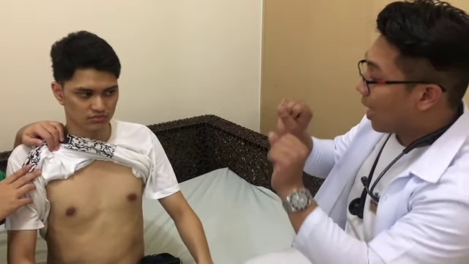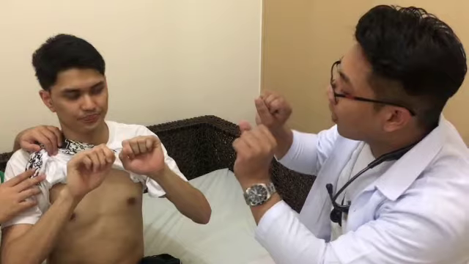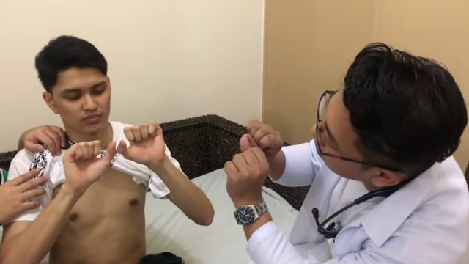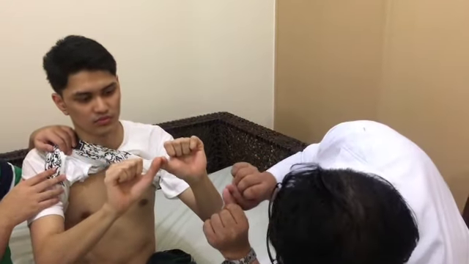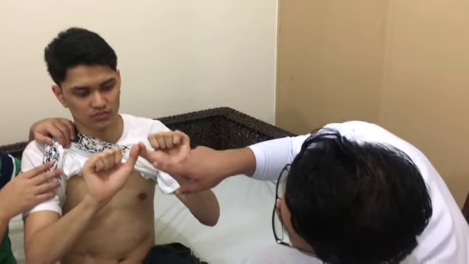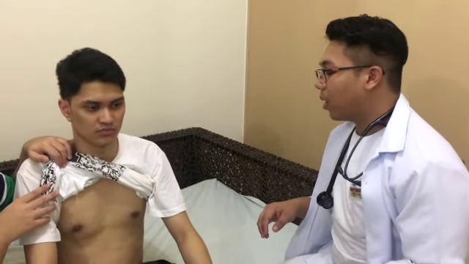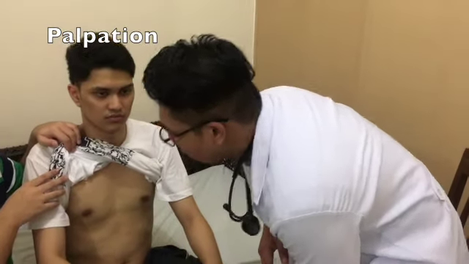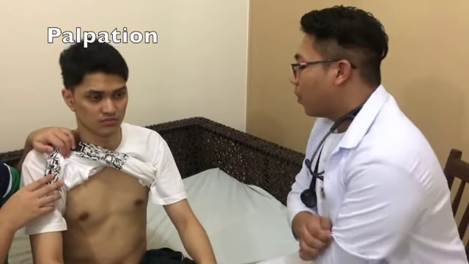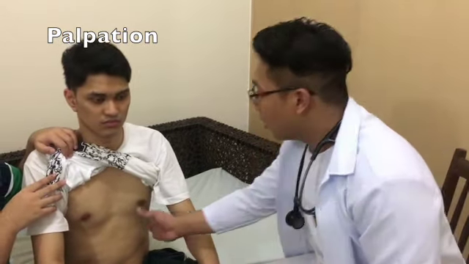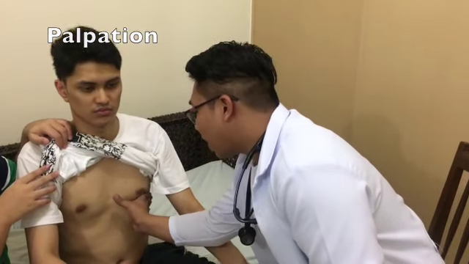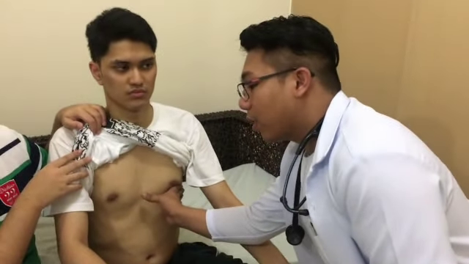So Lance, pwede mo ba akong gayahin? Ito. Pagtapatin mo lang yung dalawang thumb mo. Yan. So as you can see, may nakita akong diamond shape sa gitna, meaning wala siyang clubbing of the fingers. Okay? So after inspecting na, we go now sa palpation. In doing palpation, start muna tayo sa palpation ng point of maximal impulse. So dito yun. Sa bata, it should be around the 4th ICS.